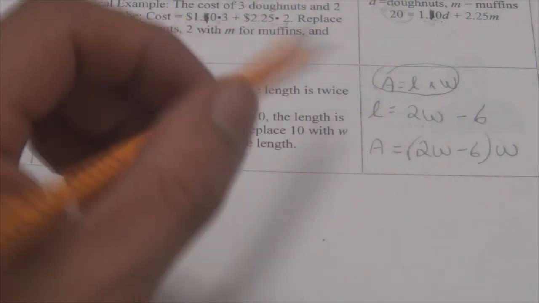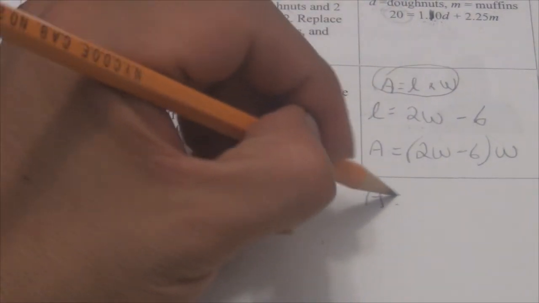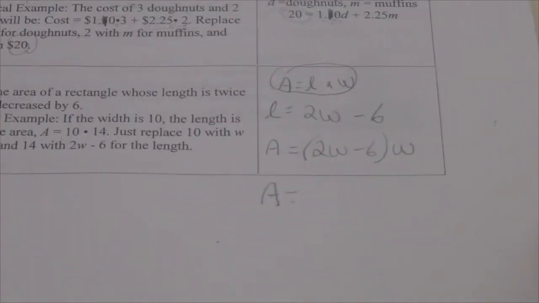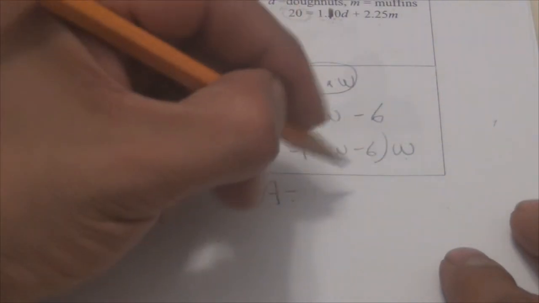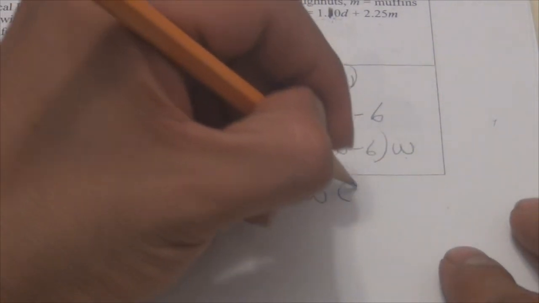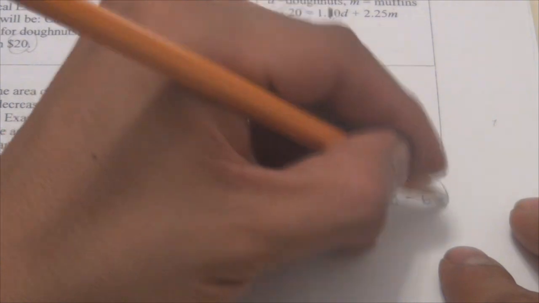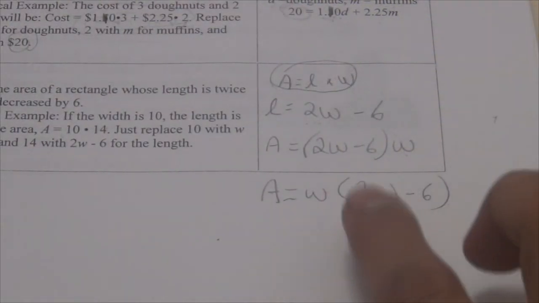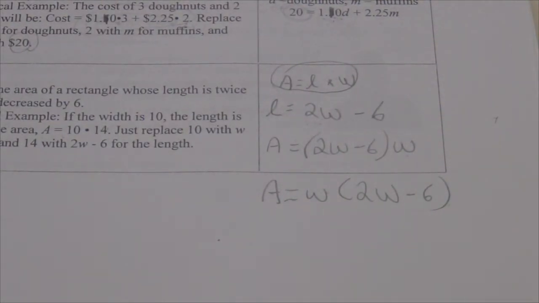Now you want to read it. If you want to write it in a better way or something that makes more sense to you, you could put this W over here. You can always do that. See that? Maybe like that is better. So when you use the distributive property, it becomes easier. Okay.